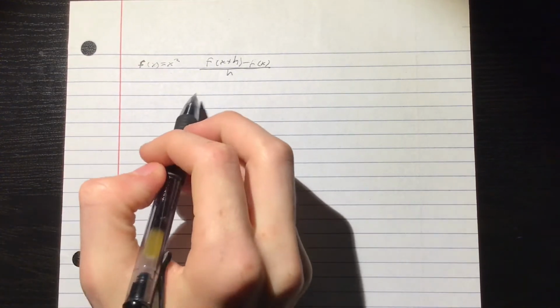So hopefully that gave you a little understanding behind how compositions work. They come up a lot in Calc. Here's the definition of a derivative where it would come up, and it also comes up with chain rule and stuff. But if we run through this example, if I have f of x equals x squared, how would I find f of x plus h minus f of x over h? So let's just try and do that.